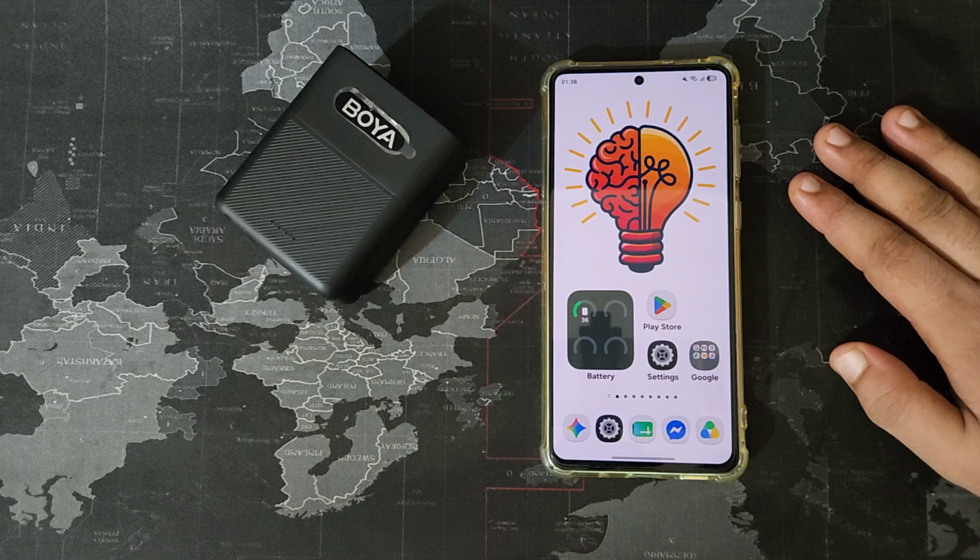Not found the hidden photos on your Android phone? Don't worry, you are in the right place. In this video I am going to show you two easy ways to find the hidden photos on your Android phone. So let's get started.